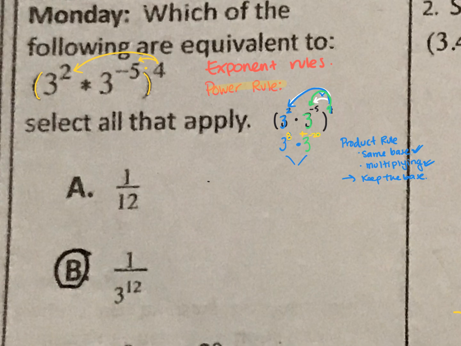So keep the base. And then what's 8 plus negative 20? Right? You have $8 and you spent 20. Did you have enough to spend? No. So it's subtraction, right? 20 minus the 8, which equals negative 12.